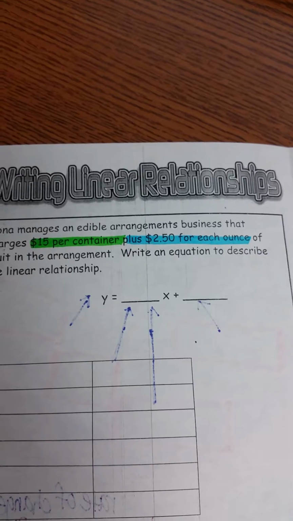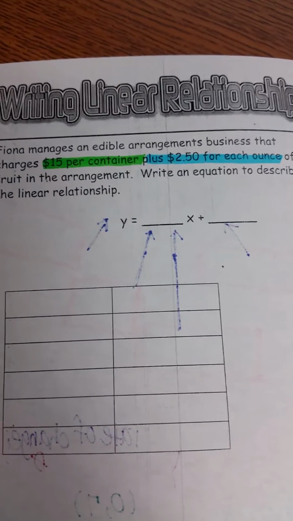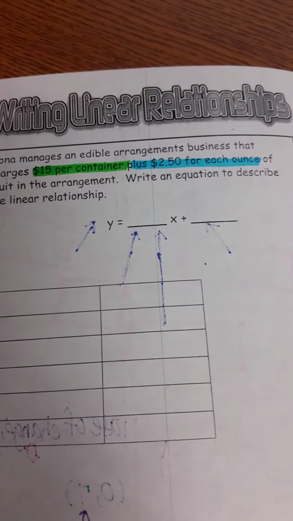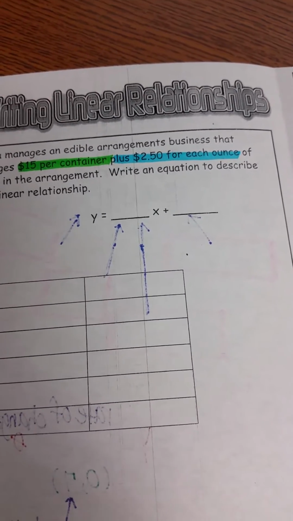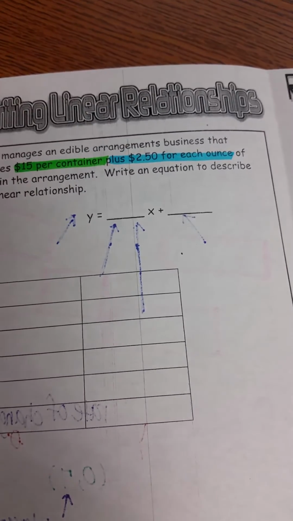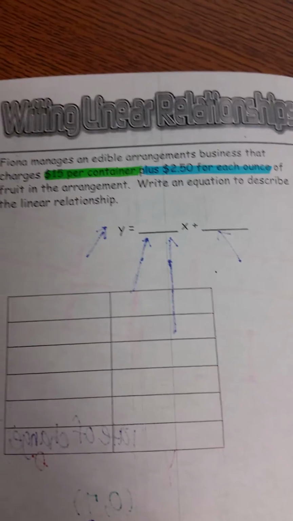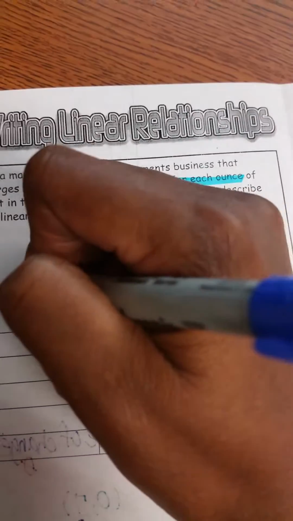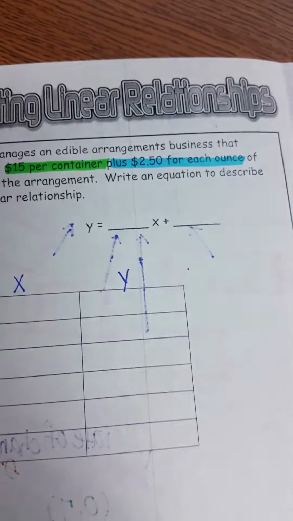So we're going to write an equation to describe a linear relationship. Again, we're going to figure out what my independent variable is and what my dependent variable is, or my x value and my y value. Here I'm going to put my x values in my table and my y values here.